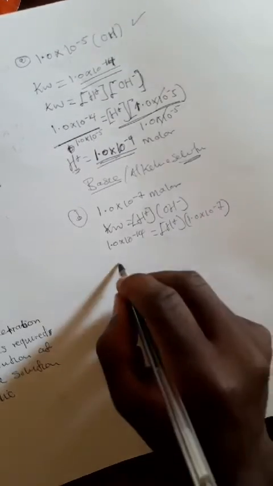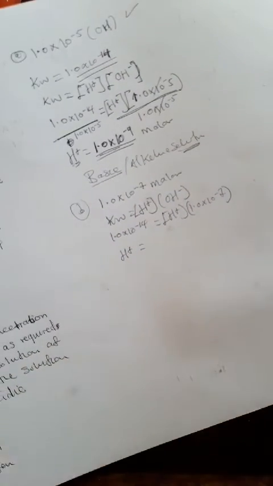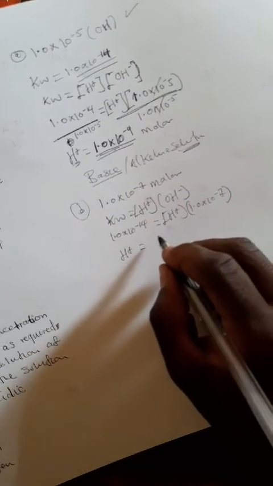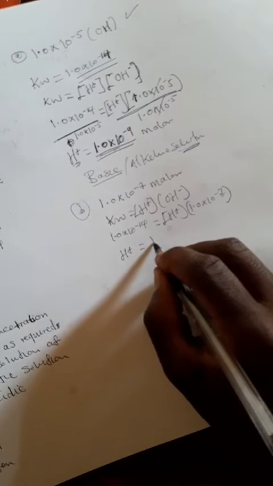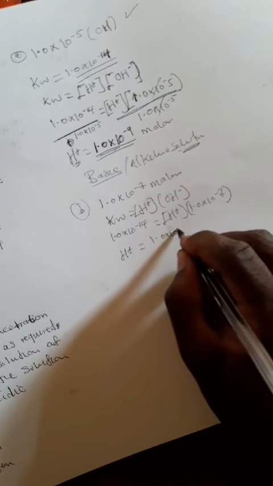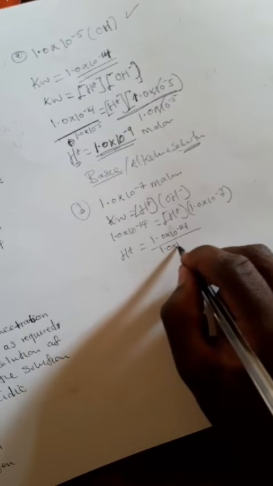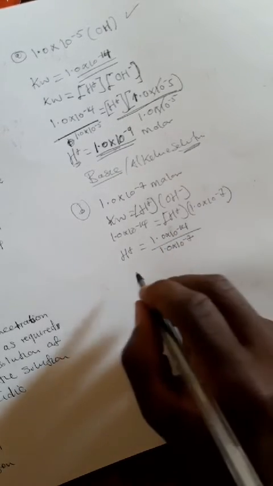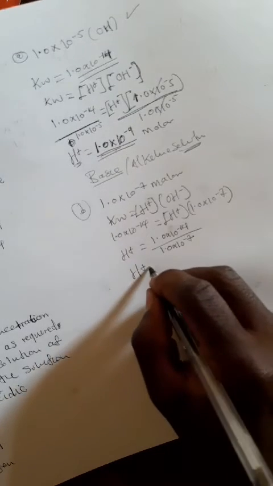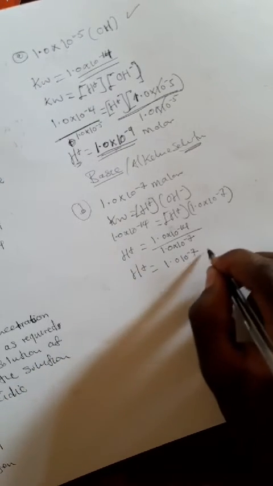So we are going to make this one the subject of the formula, which is hydrogen ion. It is the one that we are looking for. So hydrogen ions will be 1.0 times 10 to the power negative 14 over 1.0 times 10 to the power negative 7. When you divide using the calculator, you find 1.0 times 10 to the power negative 7 molar.